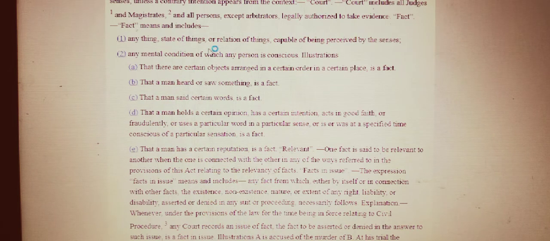Relation of things, for example, now we are talking about relation of thing. A declares that B is my wife. Then it is a fact which a person can hear, that the person is declaring that B is my wife. So this is a relation of thing, capable of being perceived by the senses.